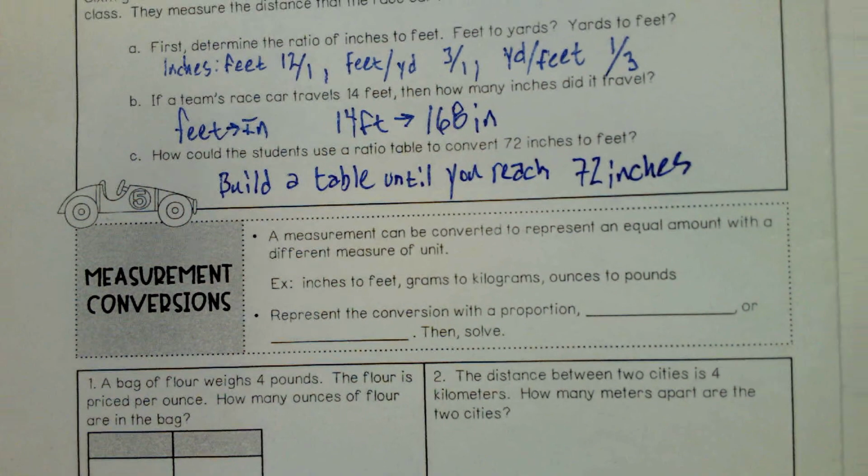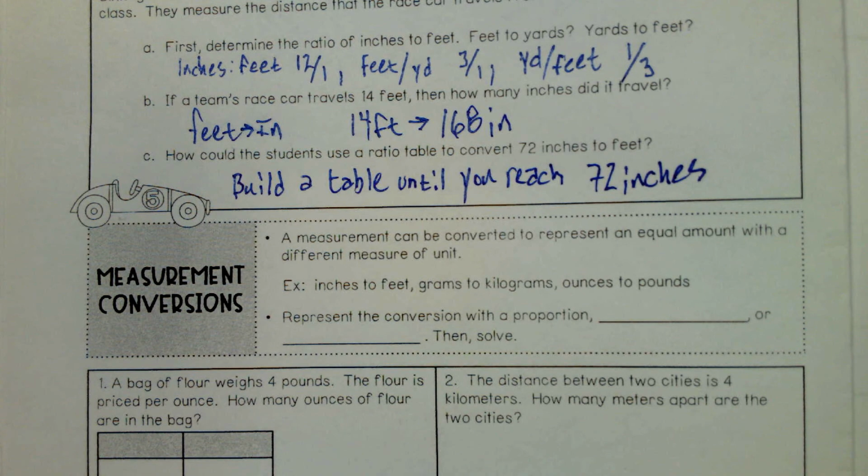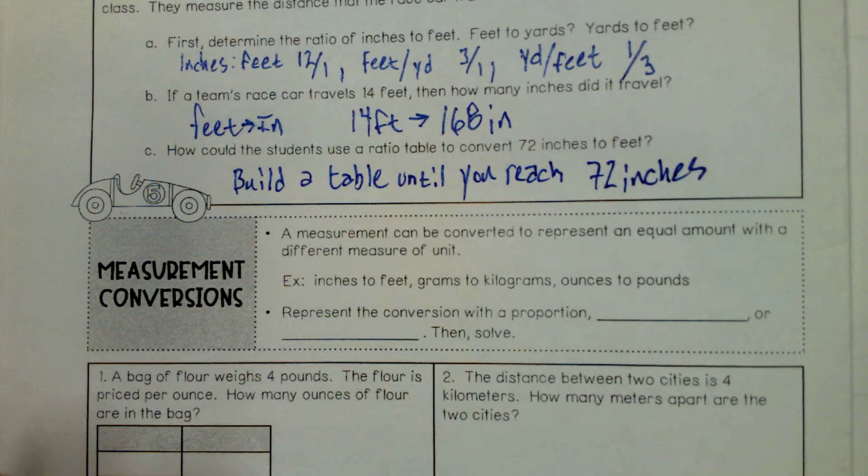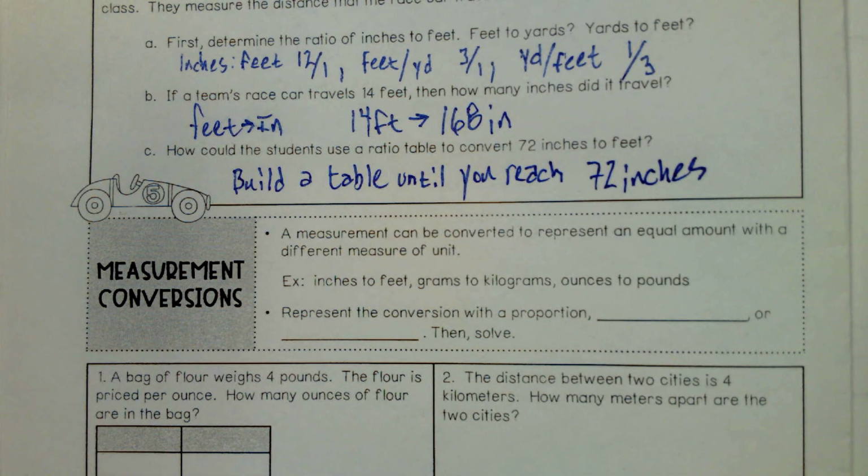We'll look at that in a little bit. It has conversions. It says the measurement can be converted to represent equal amounts with a different unit of measurement. So that's what conversions are.